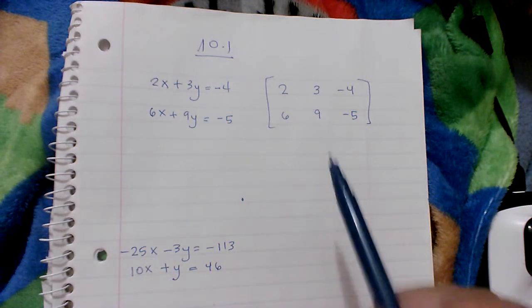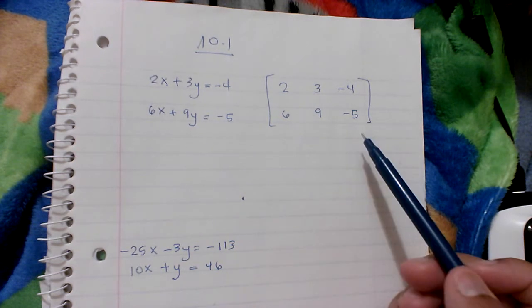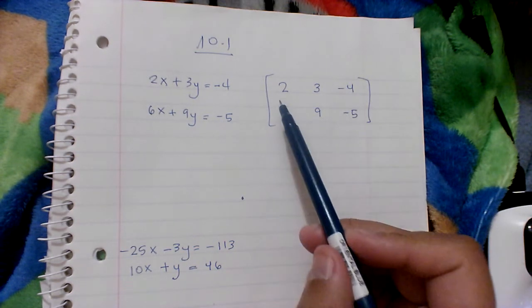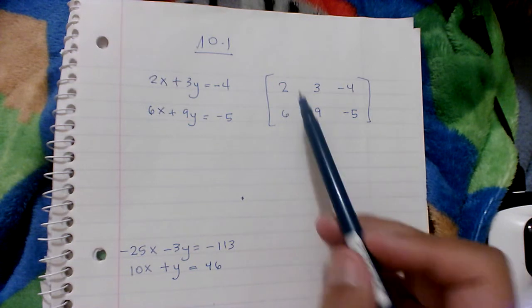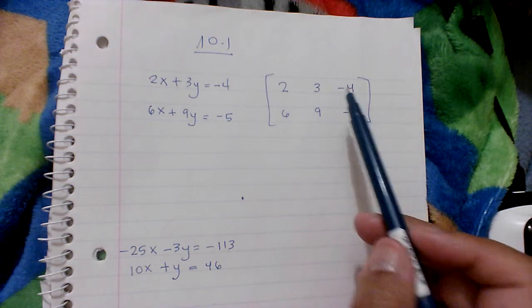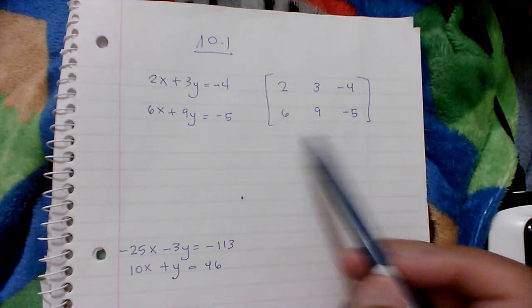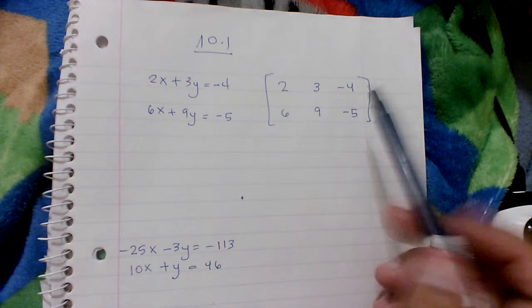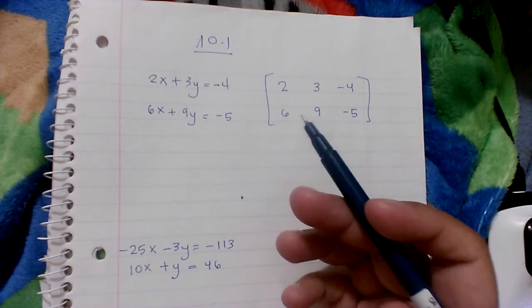Where you go from here kind of depends on the numbers that you have. For the numbers that I have here, I wouldn't want to divide this row by 2, for example, to make this a 1, or this row by 6, to make this a 1. Same thing with dividing by 3 or 9. There's not just nice numbers that line up. If I do that division, I'm going to end up getting a fraction, and then I have to carry that fraction throughout the rest of the operations.